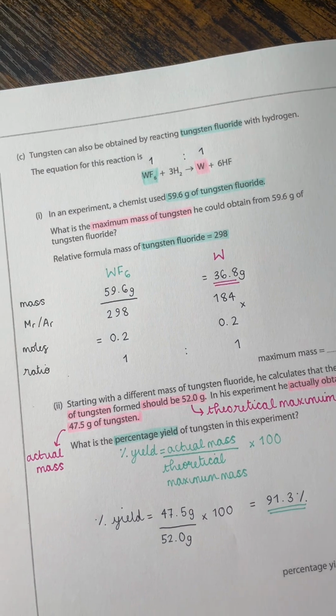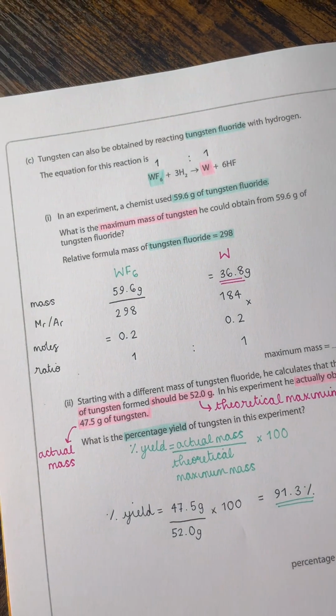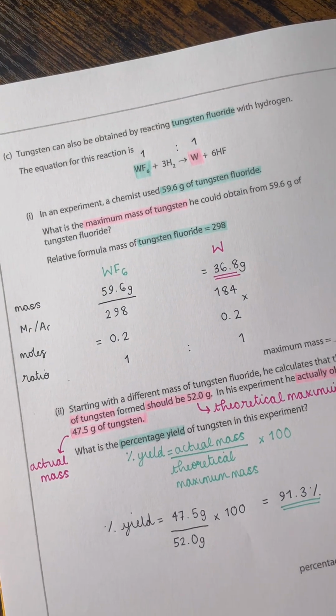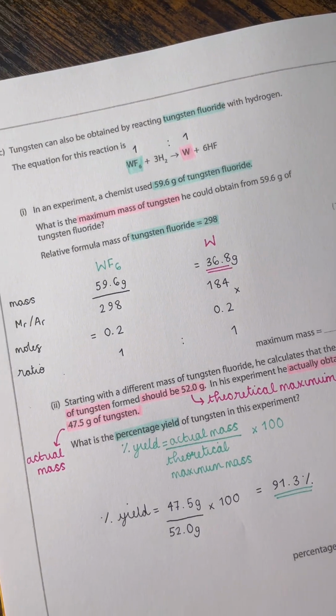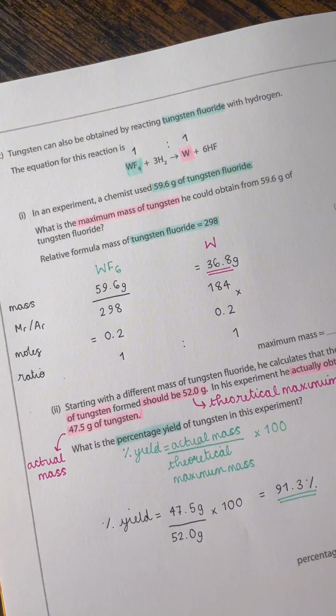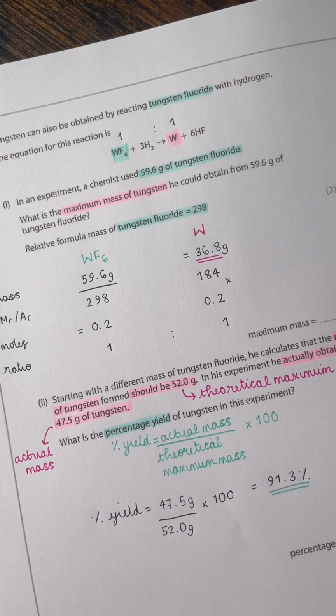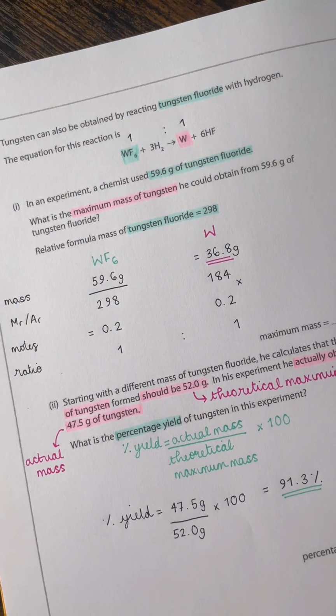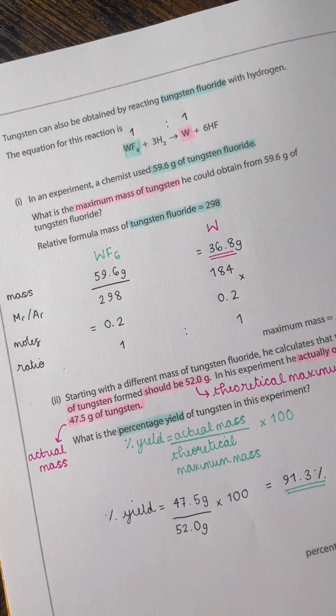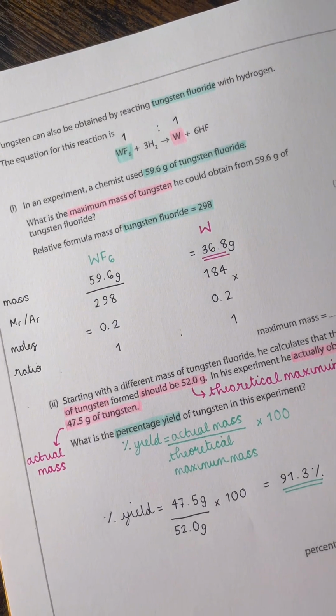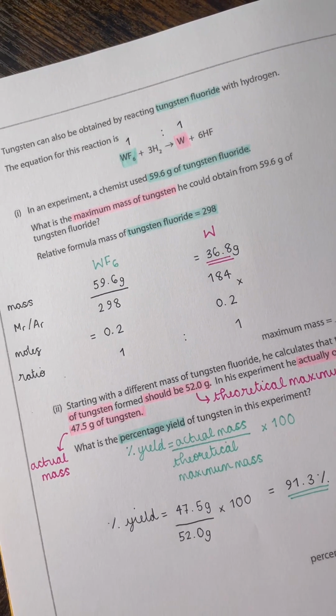So the first part of this question I have termed a reacting mass calculation. That is a type of question where we are given the mass of one substance from a balanced chemical equation and we have to use that mass, calculate the moles, then use the mole ratio from the balanced chemical equation to enable us to work out the mass of a second substance in the equation.